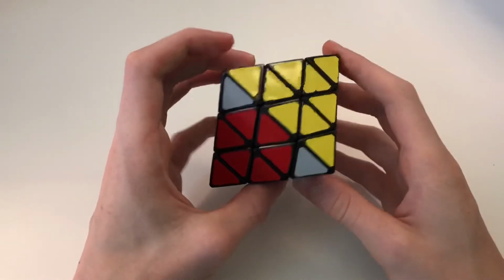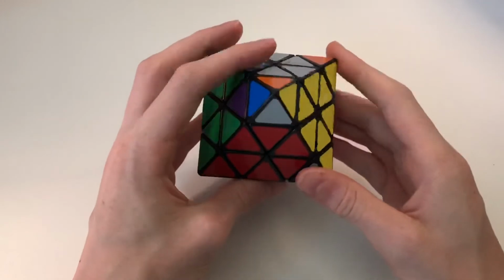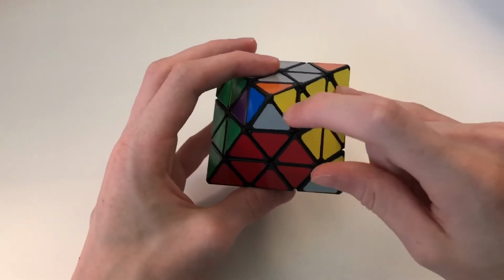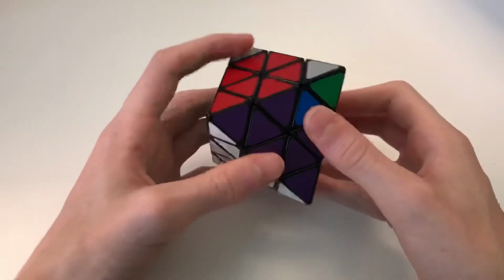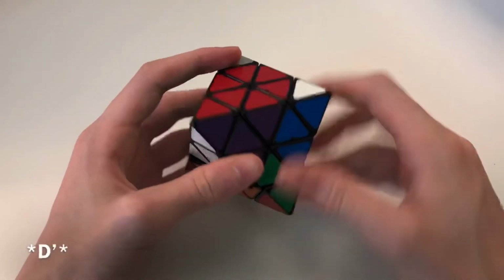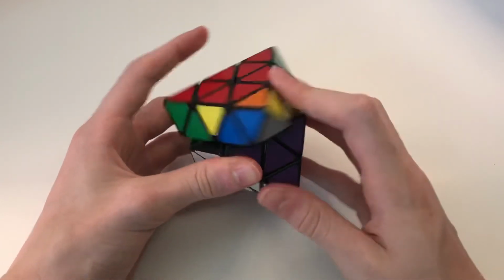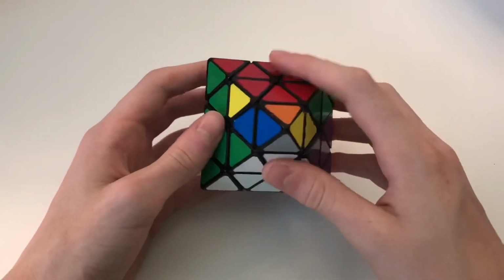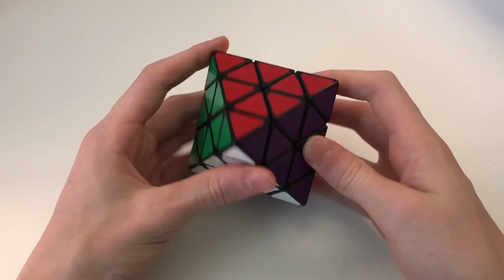Next we have this case where the corners are going one way and the triangles are going the other. So in this one we have the corners going clockwise and the triangles going counterclockwise. So you do this alg like this. So just R, D, R, U, R prime, D, R prime, U, and then you rotate and just do B, L, U, B, L prime. So yeah.